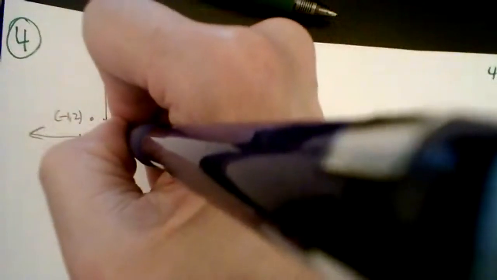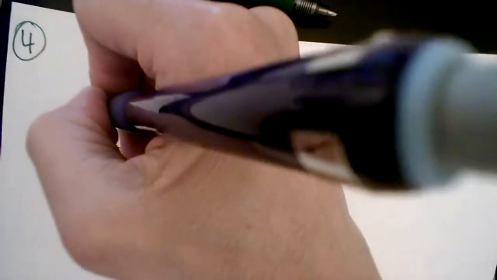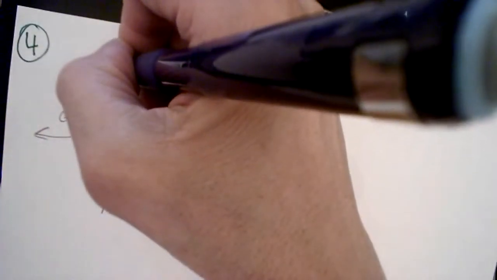So this is 1, 2, and this one will be negative 1 and 2, and the next one will be 2, 3, 4, 5, 6, 7, and 8. So this one will be 2, 8. And on this side will be negative 2 and 8.